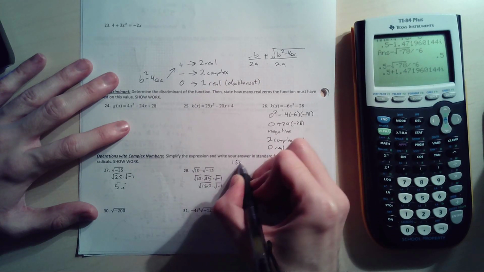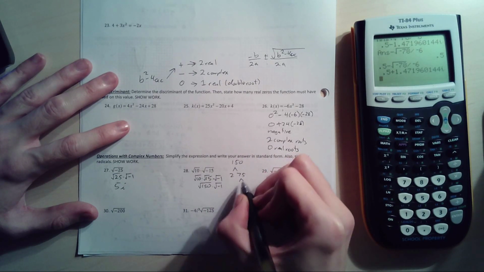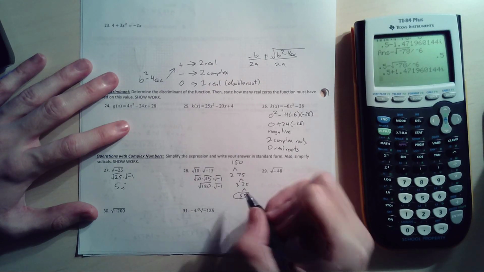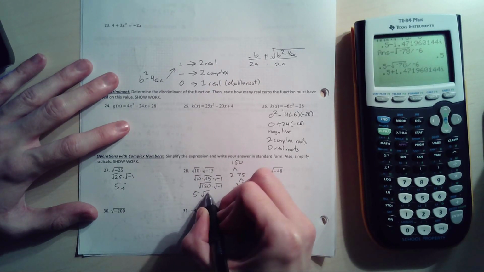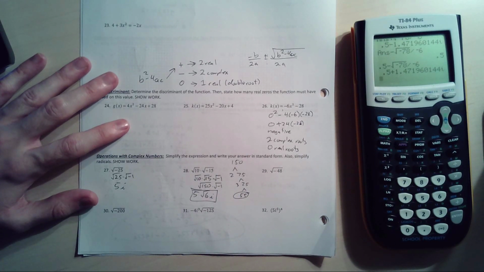So this 150, we're going to go ahead and do our little factor tree for it. 2 and 75. We got 3 and 25. We got 5 and 5. Circle it. You're going to get 5 rad 6i. Easy enough. Let's check out a different one.